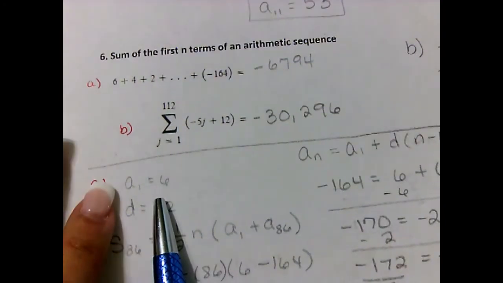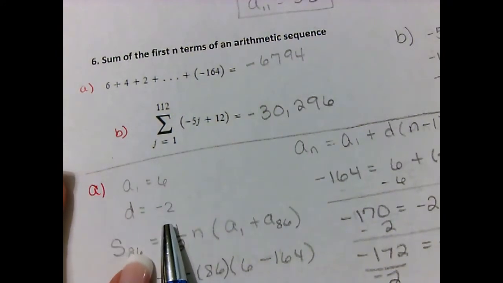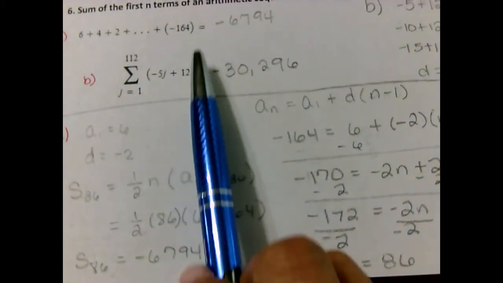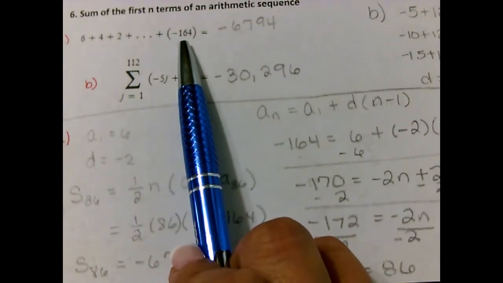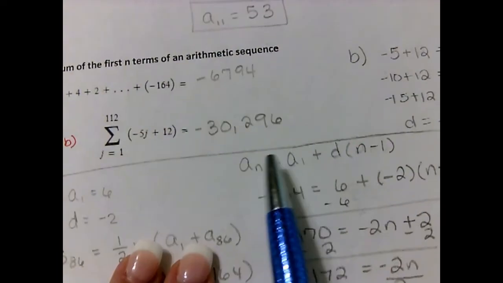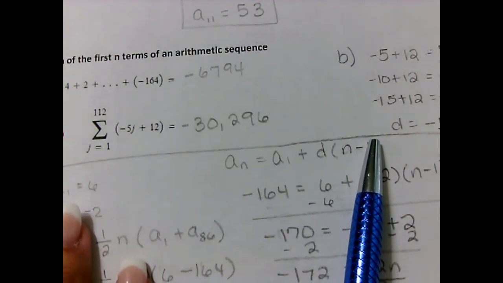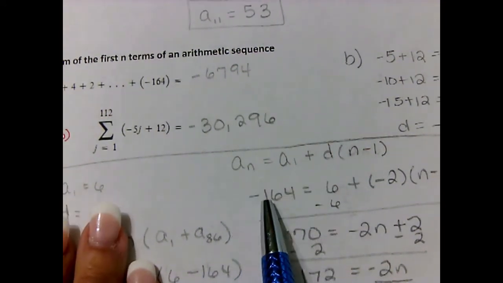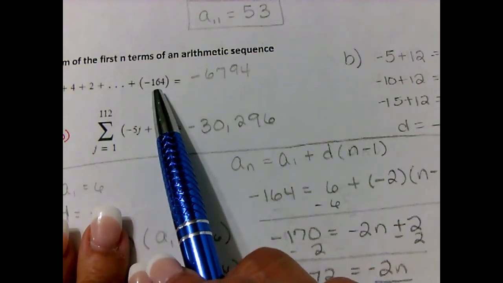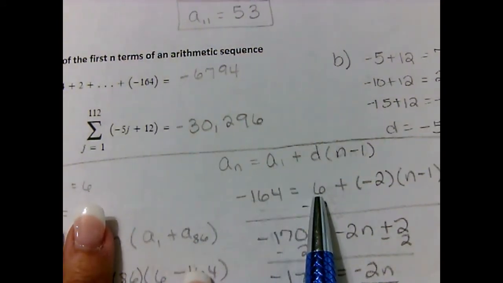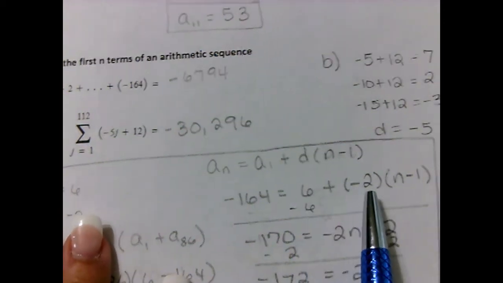So I have a of 1 is equal to 6, d is equal to negative 2, and I'm using my summation formula. In order for me to use this formula, I need to determine what this term is. In other words, what n is. Okay. a of n is equal to a of 1 plus d times n minus 1. That's on our formula sheet. A of n, we don't know what n is, but we do know that a of n, the last term, is negative 164. So I plug that in here. A of 1 we know is 6. d we know is negative 2. We don't know what n is.